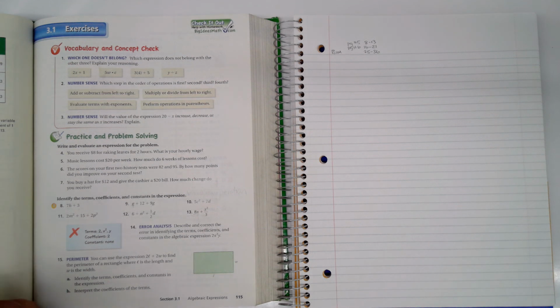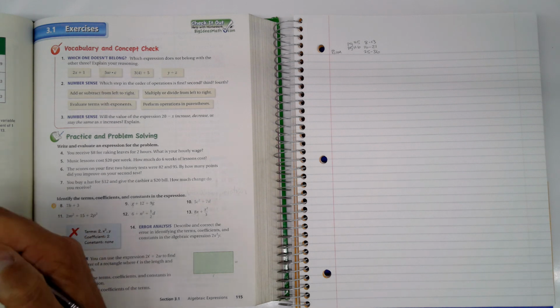All right, ladies and gentlemen, so we're starting in chapter 3 now, and chapter 3 is where it starts getting a little bit more interesting because now we're going to start looking at algebra. So if you look down here, it says algebraic expressions, and that's what we're looking at today. But we have to understand what the parts are to every algebraic expression.